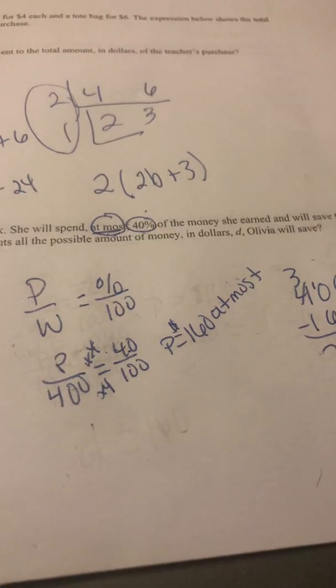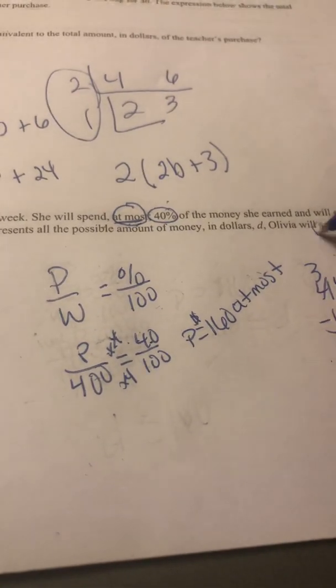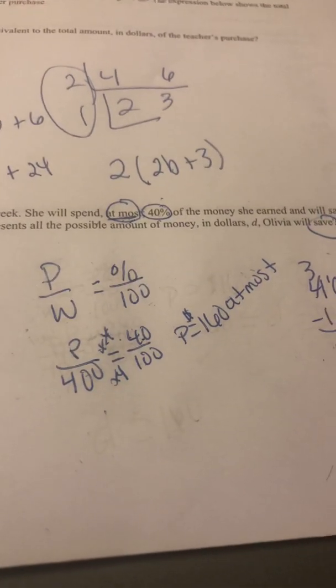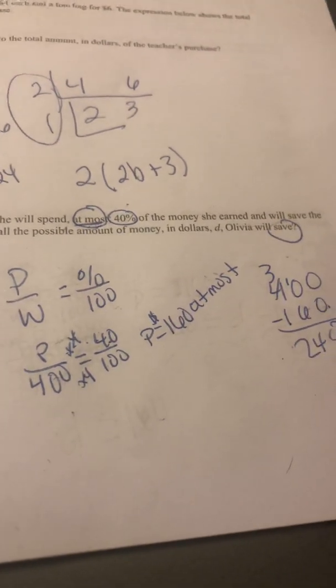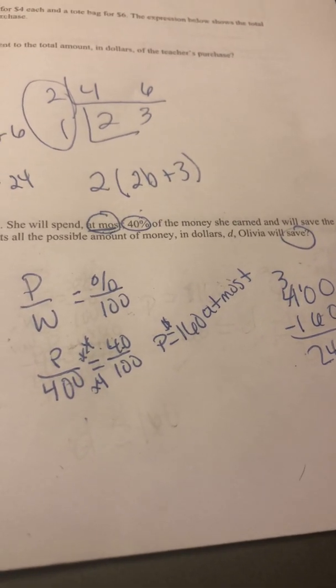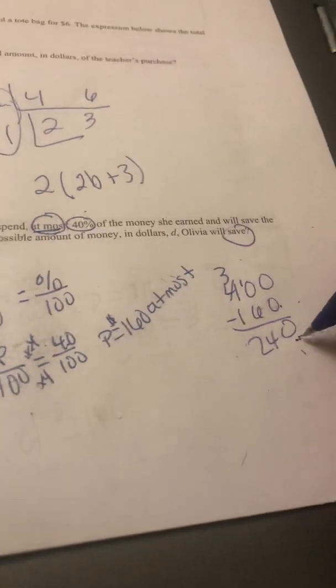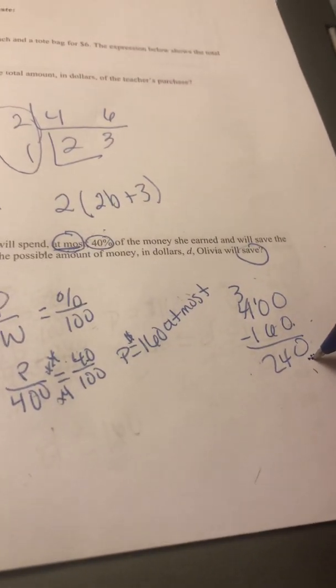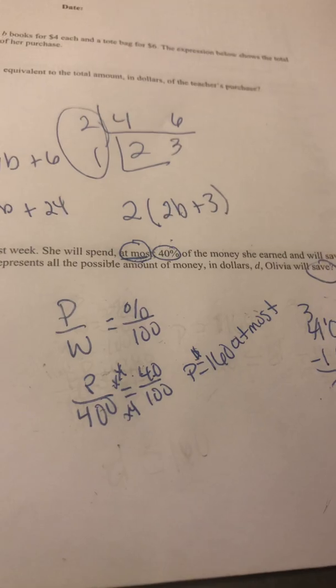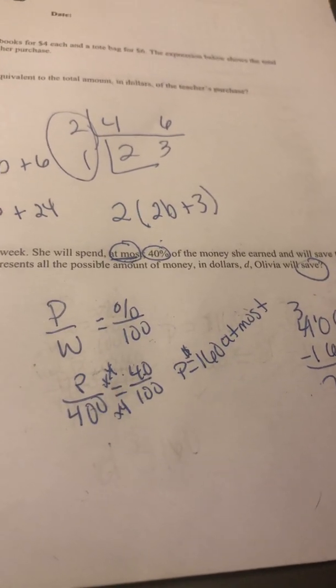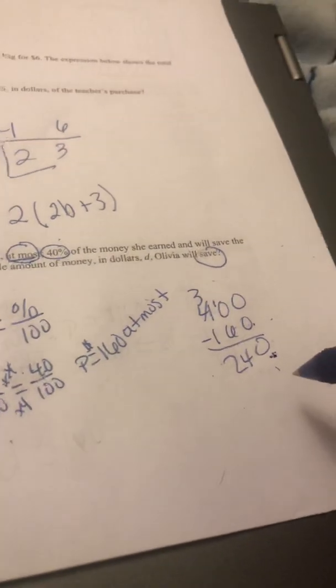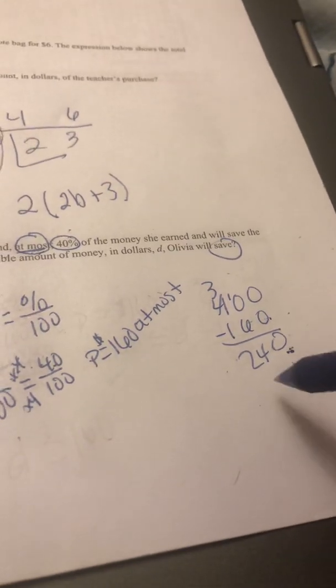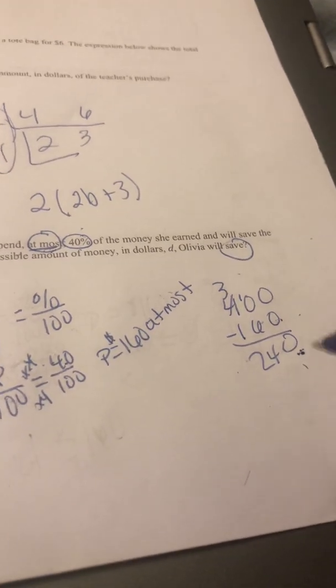When we do that, we're going to get $240 because we want the amount she's going to save. So if she can spend up to $160, she could save at least $240 then, right? So she could spend up to 160. That means she can save at least 240, at least.